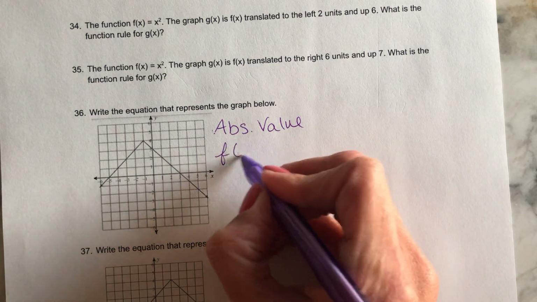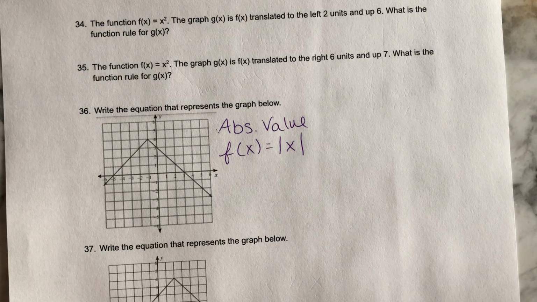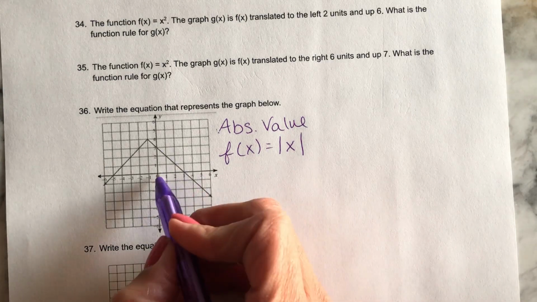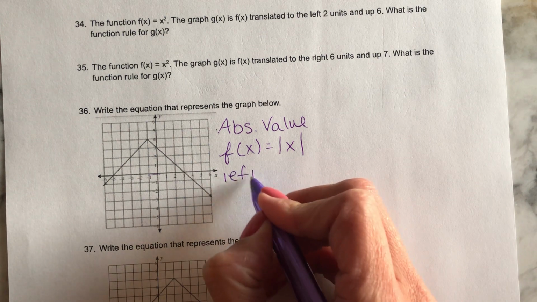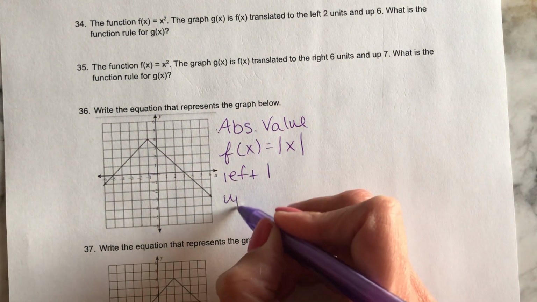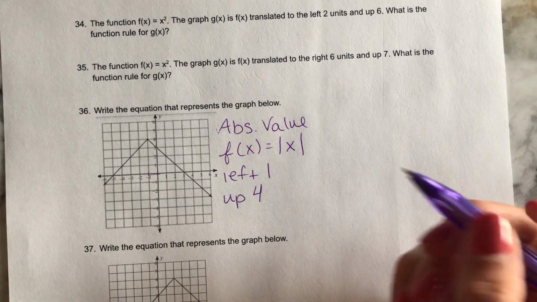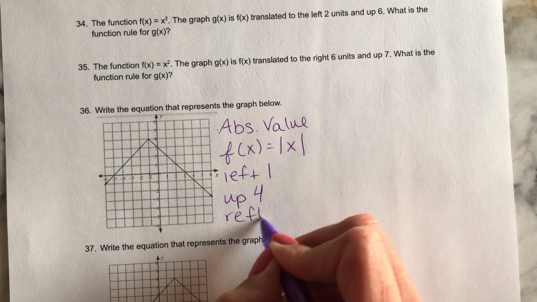The parent function is f of x equals absolute value of x. And then I see that it's moving to the left 1, and then it's moving up 4. I also see that it's opening down, which means it's a reflection.